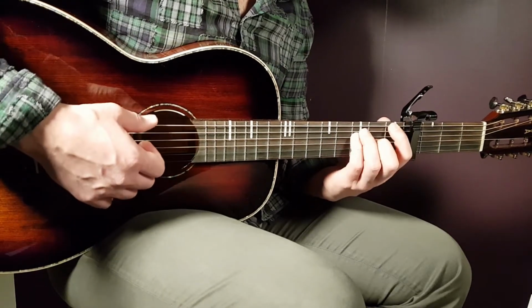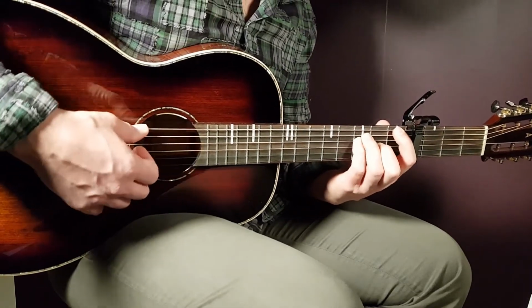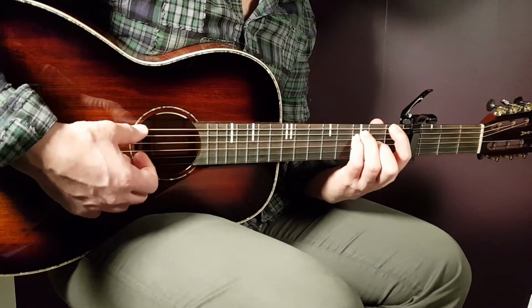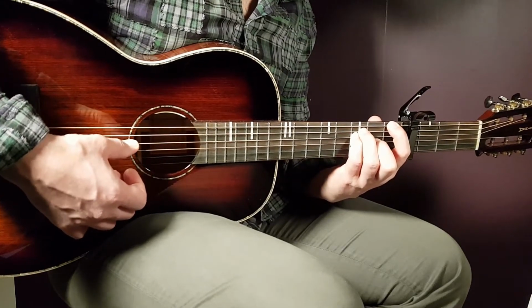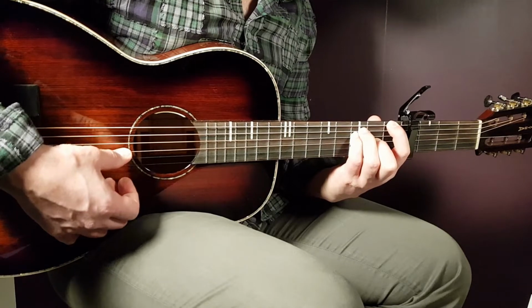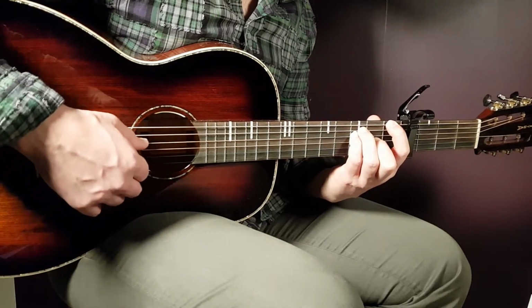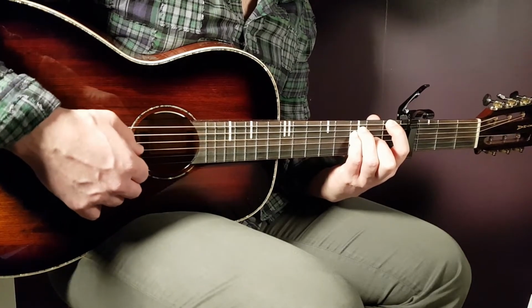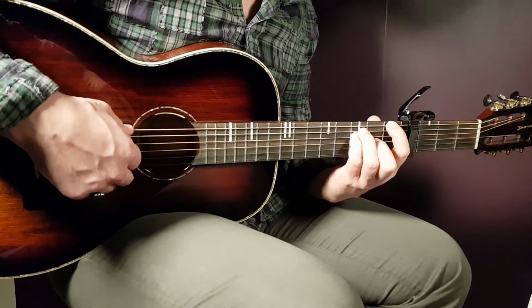Next chord is the F, the same pattern. This time you start at the E string. So first E, third A, third D, second G, and you go back to third D and third A.